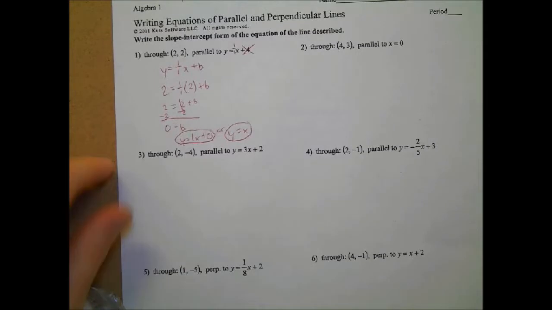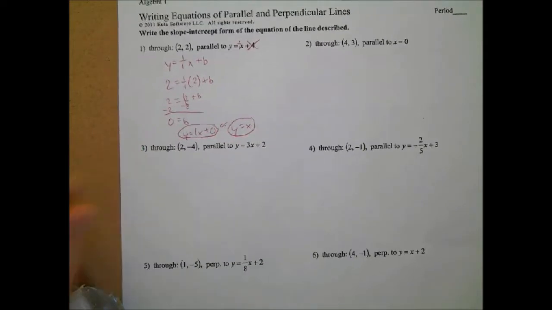So, Dylan? Nope, not right now. You have to wait now. All right, we're going to go through this one next problem here, and then I'll let you go, all right?